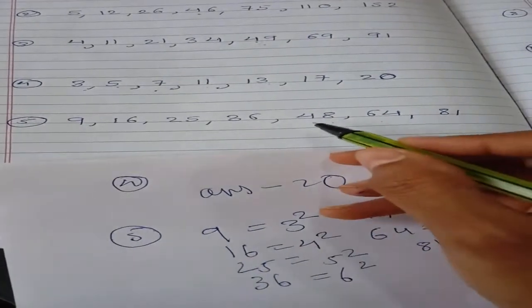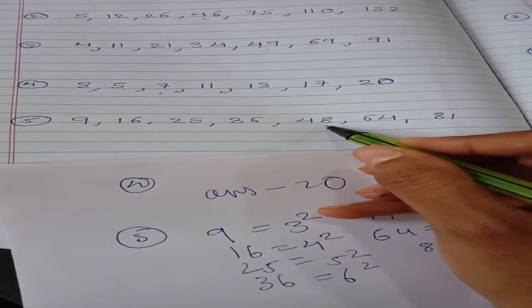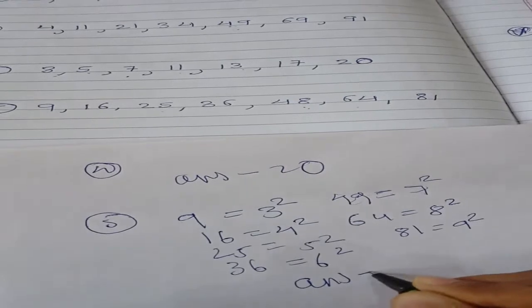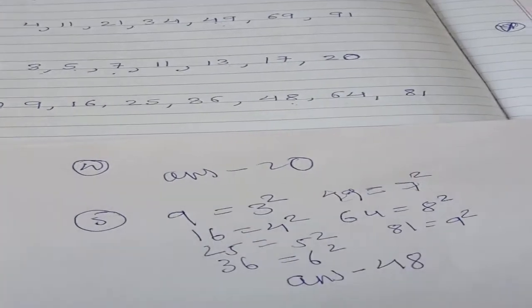So which one is the odd one? 48. It should be 49 in place of 48. So what is the answer here? The odd one out is 48.